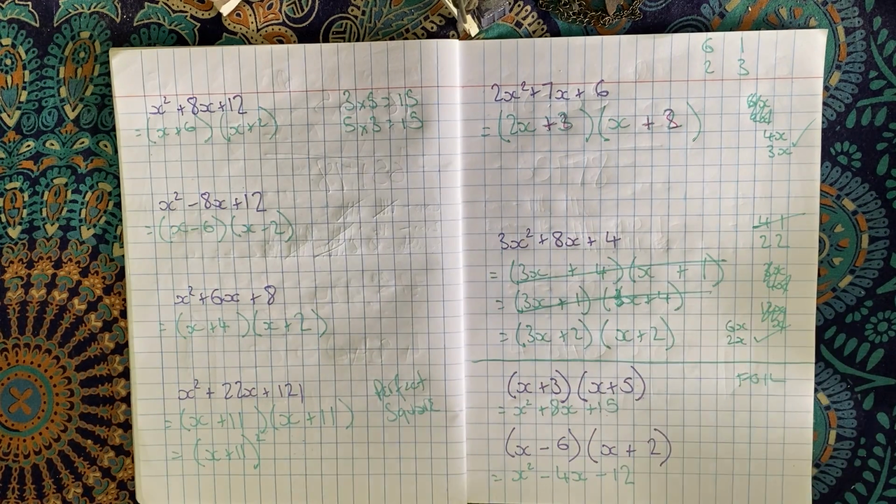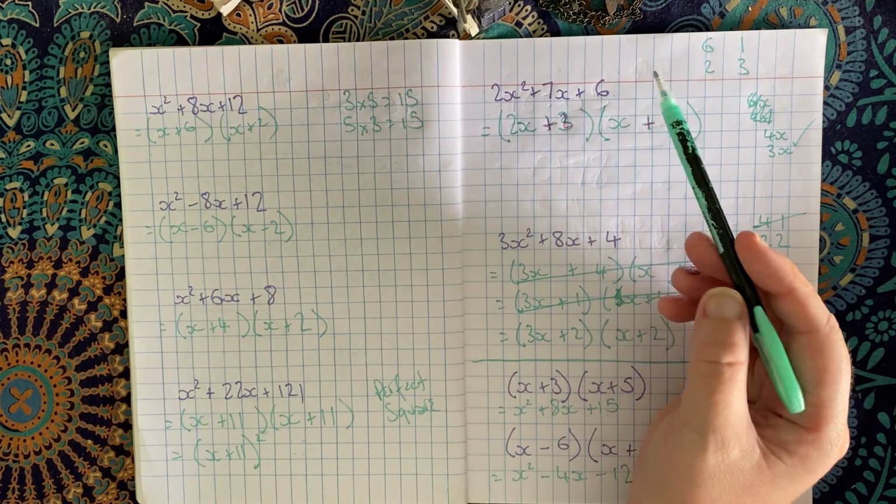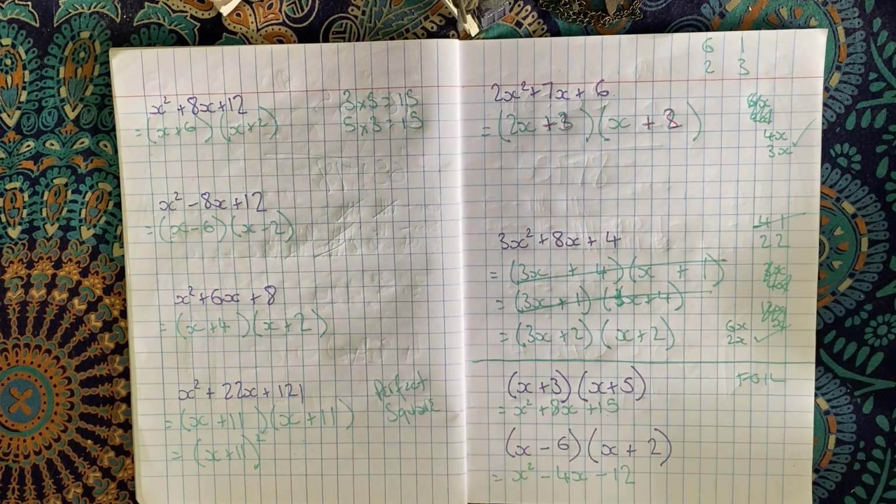So these ones are going to be a little bit of trial and error, but there shouldn't be many things to try. It's just whatever the factors of this last number are, and in our case we only had 2 of each, so you don't have to spend an hour trying different numbers.